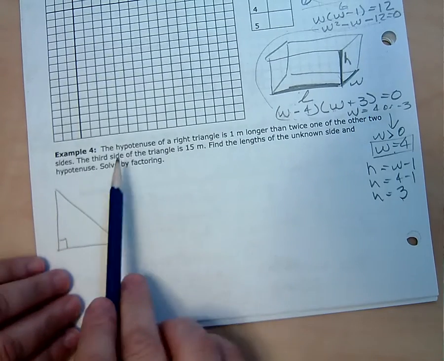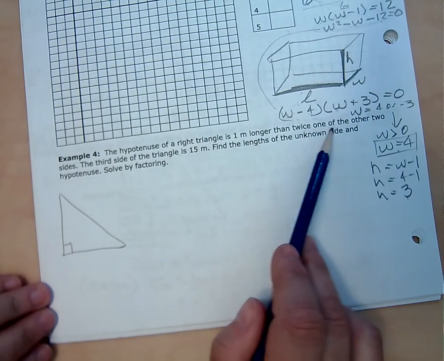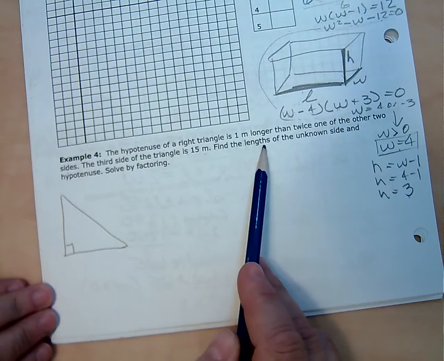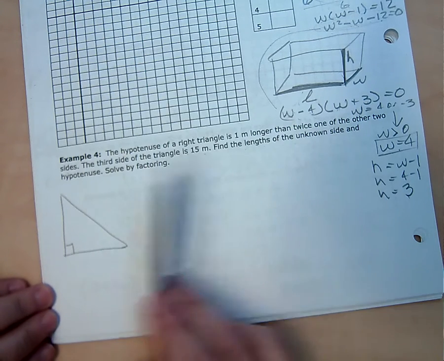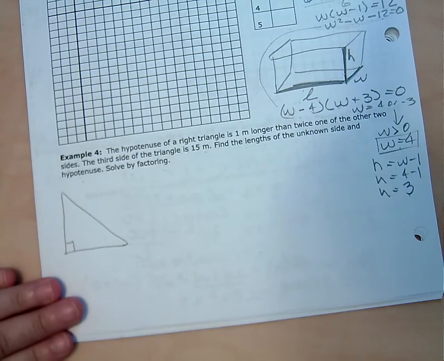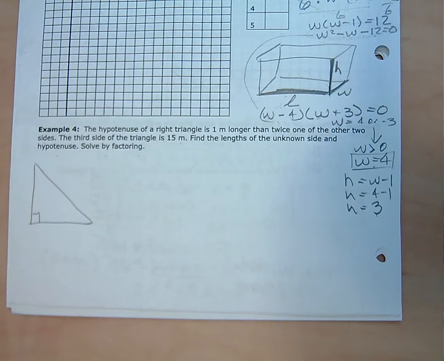So now the hypotenuse of a right triangle is 1 longer than twice one of the other 2 sides. The third side of the triangle is 15. Find the lengths of the unknown side and the hypotenuse, solved by factoring. So I want you to give that one a try. Pause this so you can write down the question, and we'll take it up next time.